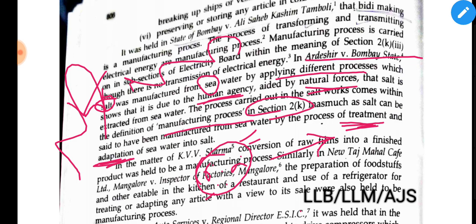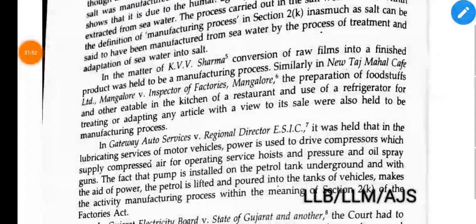And another interesting thing: in the case of KVV Sharma, conversion of film into a finished product was also held to be a manufacturing process.